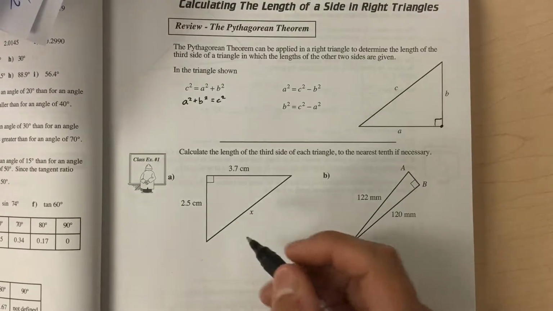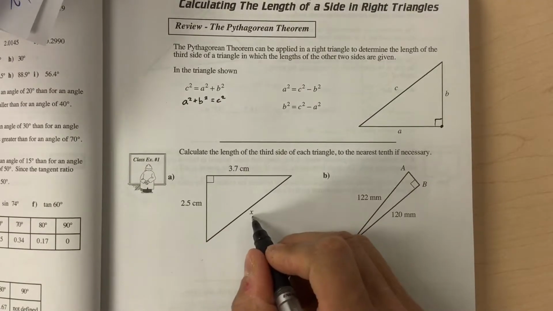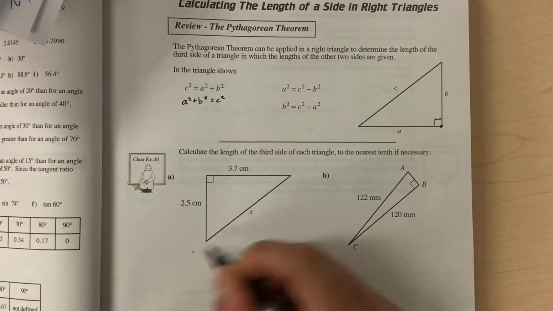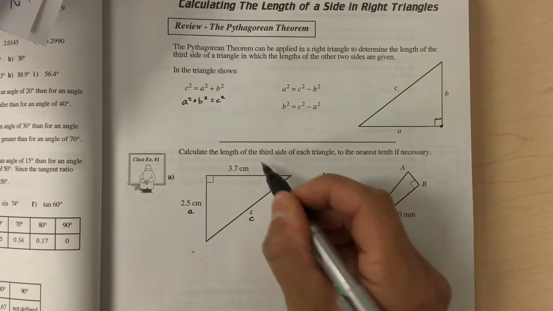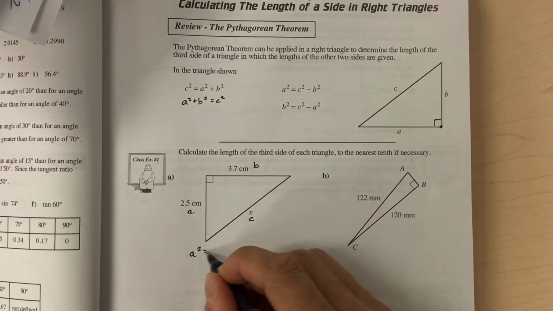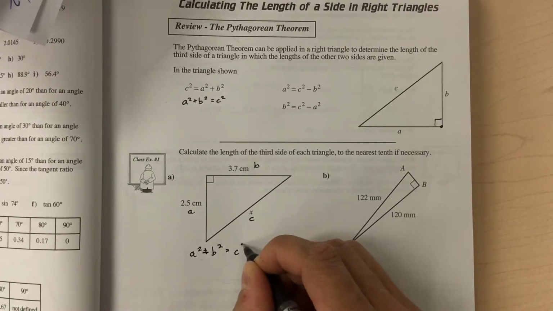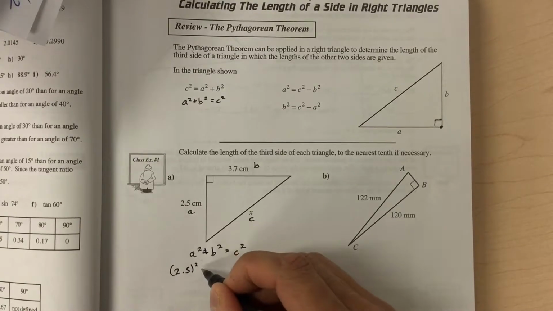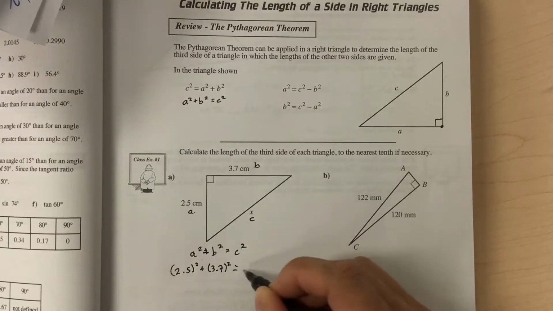So here I have my hypotenuse, which I'm looking for. That's my unknown, which is x. And so if I use my Pythagorean theorem, this is equal to c, and I can kind of arbitrarily assign these to be a and b. So I would say that a squared plus b squared is equal to c squared. And I would say that 2.5 squared plus 3.7 squared is equal to c squared.